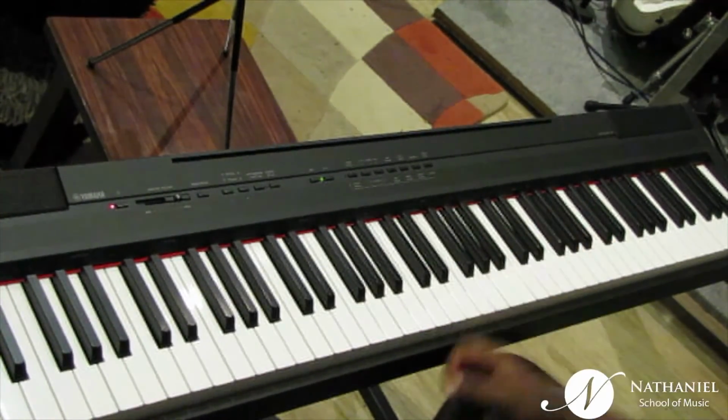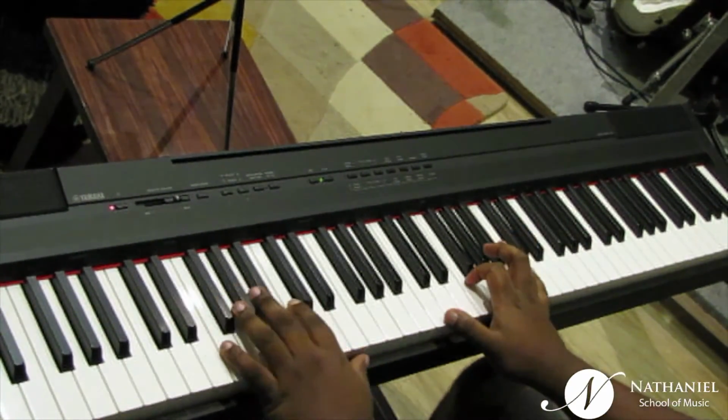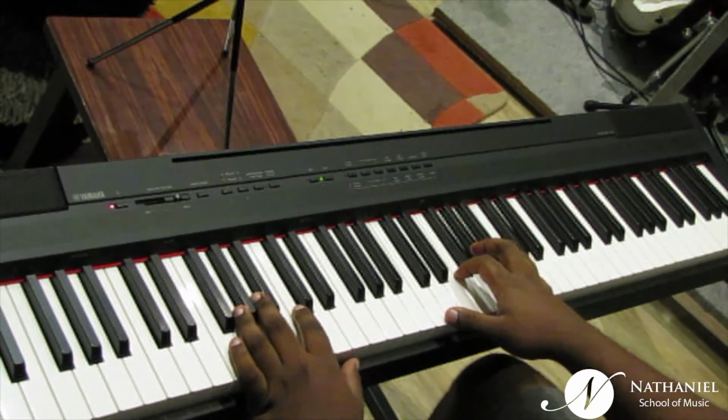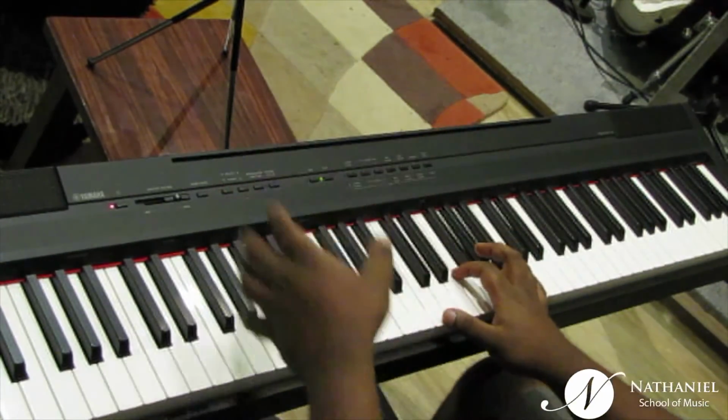So, if I am again playing a standard chord progression, you'll see that I'm using the suspended notes to add on to the melody line or to add on to the chord sequence which is going on.